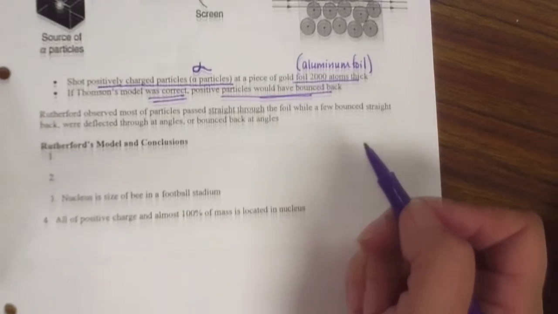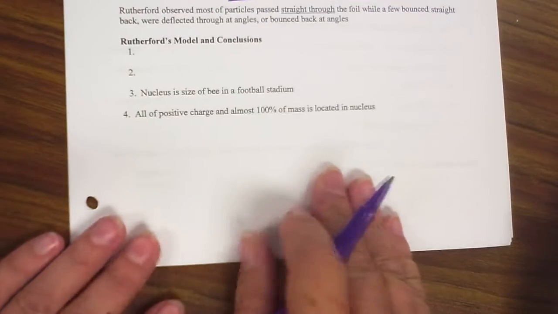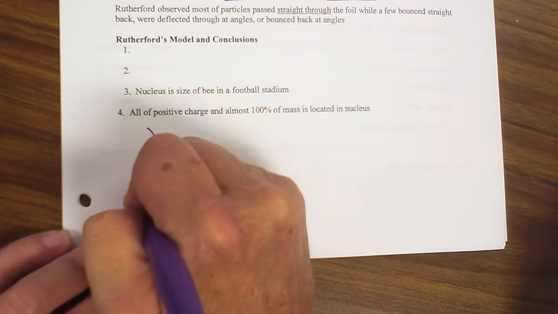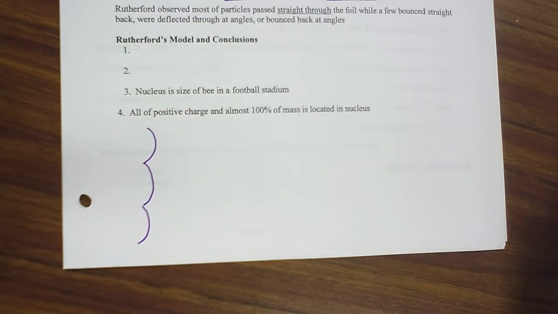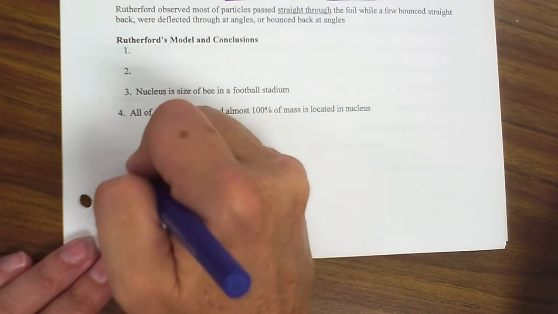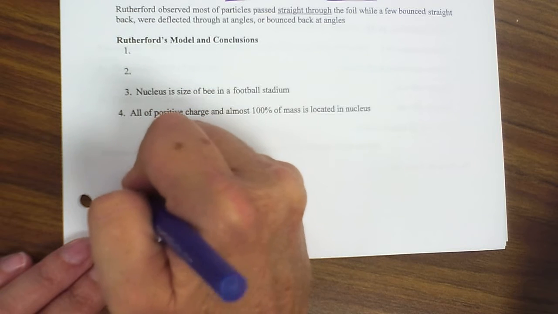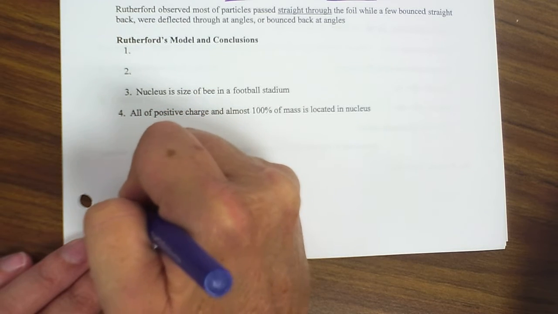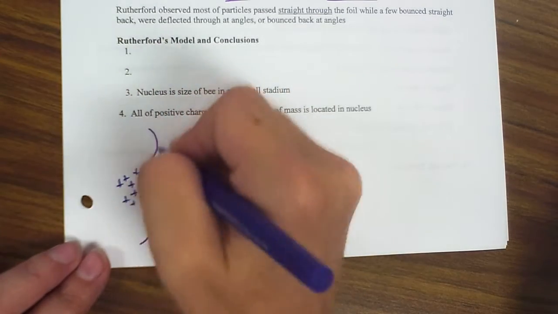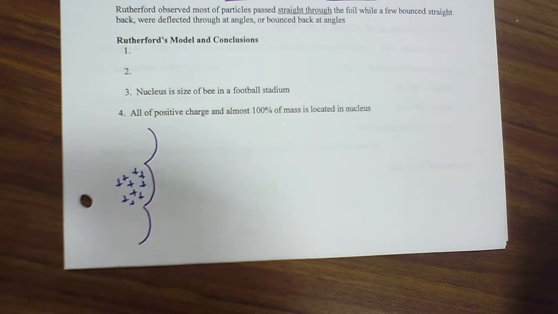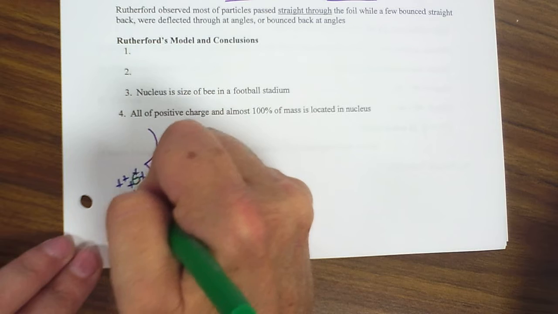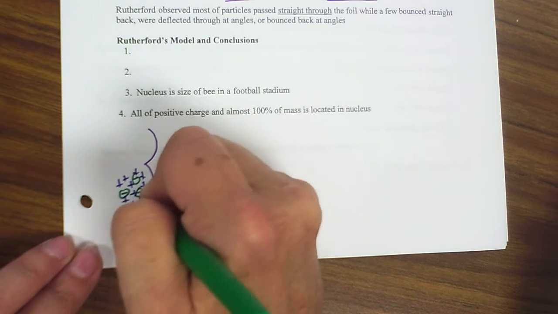So let me show you what he thought. He said, I think that if Thomson's model is correct, then what the foil actually looks like is these atoms are like stacked charged balls of gel. They're all charged balls of gel, and they're stacked, so they have these curved edges, right? And then inside them are these embedded negative particles like this, right?